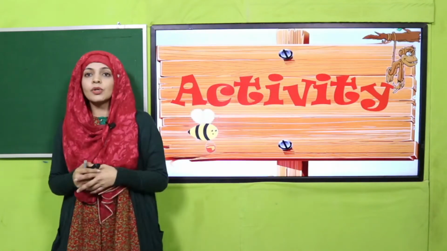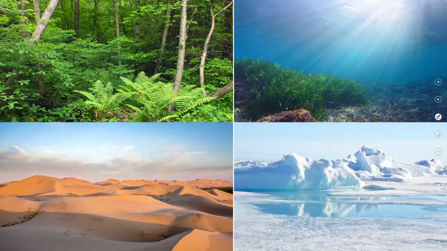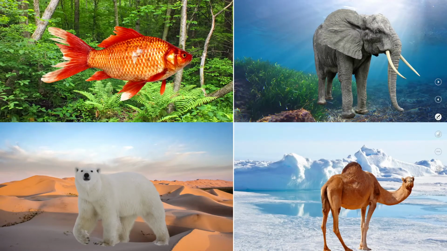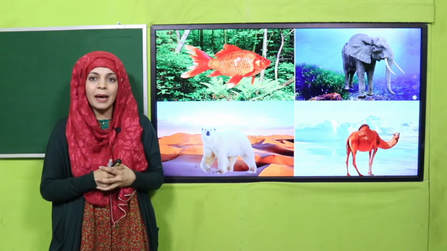Okay, my dear students, now is the time for an activity. On your screen, you can see 4 different habitats. Number 1 is a forest, then there is water habitat, then there is desert and polar region. Now you can see 4 different animals in these habitats. Quickly tell me, are they in the right place? Are they in the right habitat?